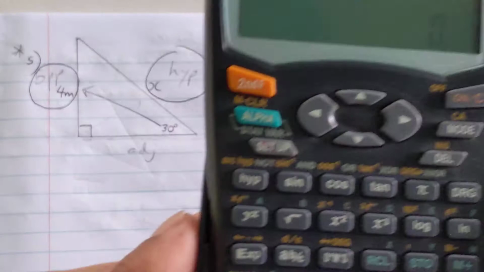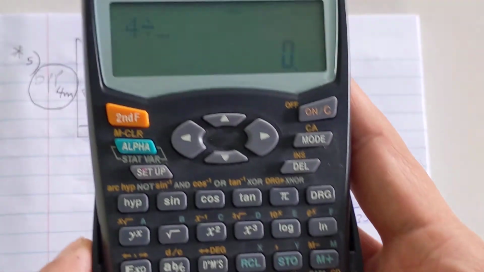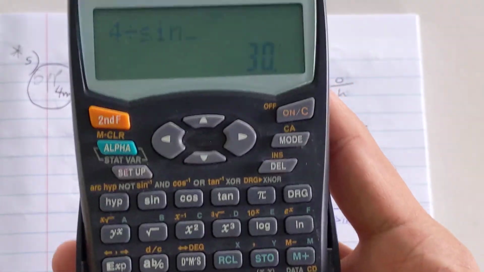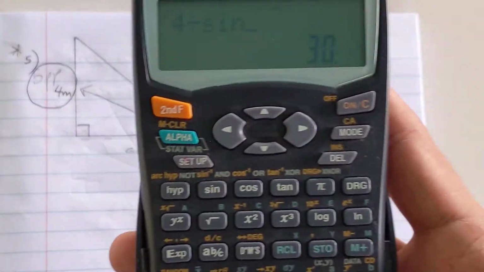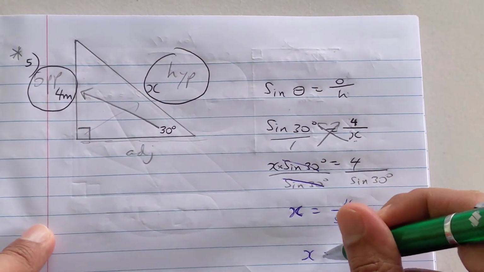And when I say 4 divided by sine 30, I just put in my calculator 4 and I divide it by sine 30. That's basically what I had there with the division sign in place of the slash. And I get my answer as 8. And that's my answer. X is going to be 8.